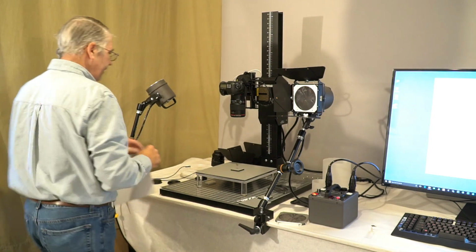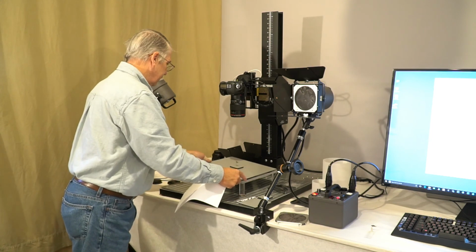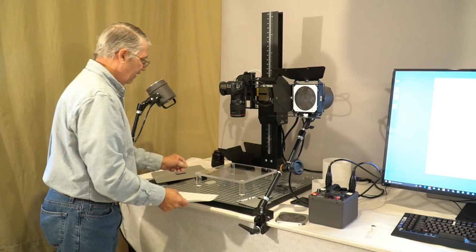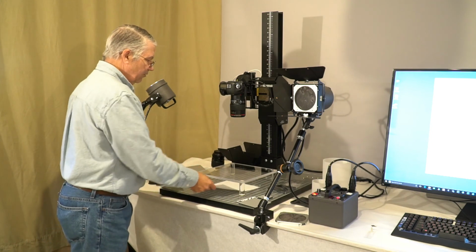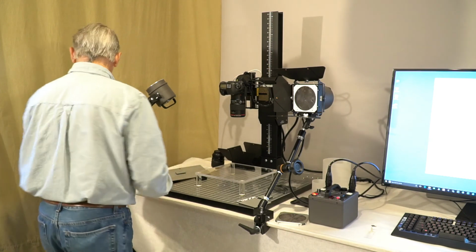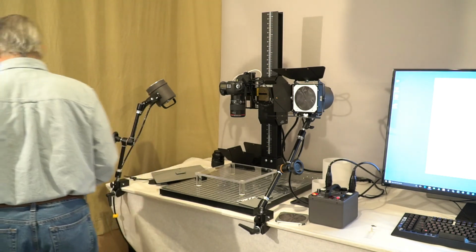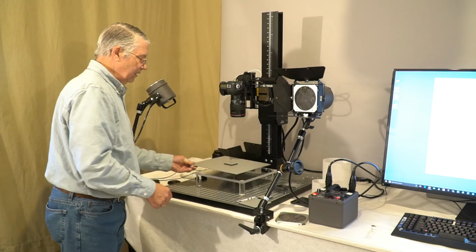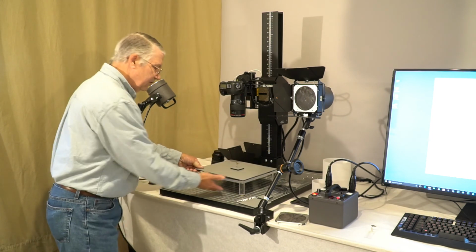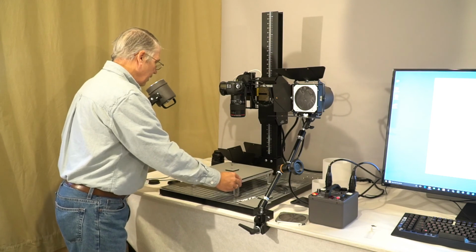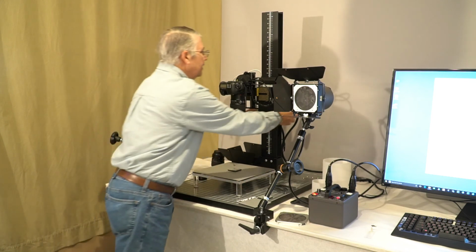Also, I will make mention that this clear acrylic stage will take an 8.5 by 11. It'll also take the European A4 paper size. So you can just slide whatever paper you need to under there for your bounce light. Later on, I'm going to show you some histology work with some slides using that white paper as our backlight. It's quite simple. The next thing I'm going to go into is diffusing.